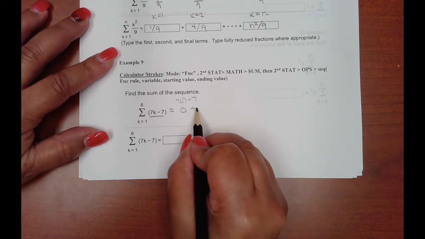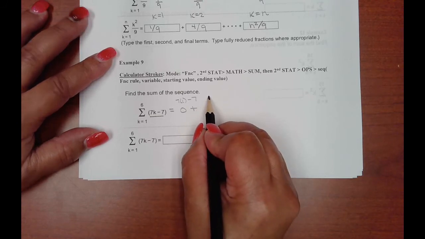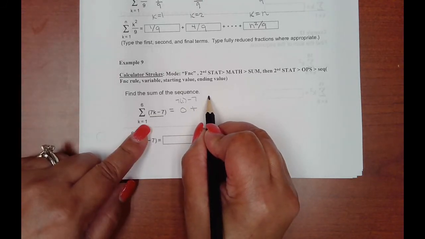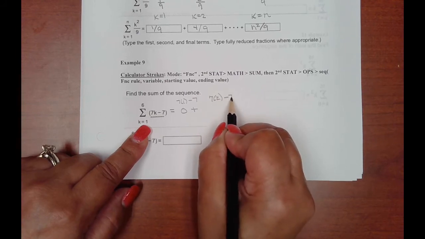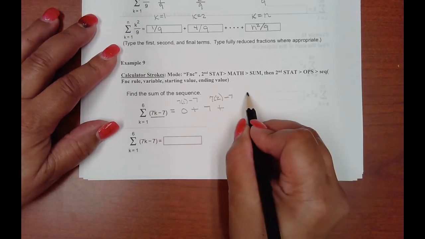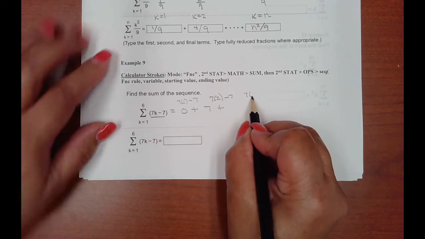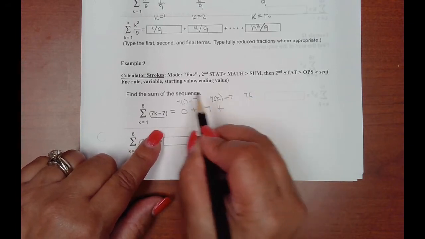Just to show you some of these terms. If I was going to do the next term, I'd go to the next highest term, 7 times 2 minus 7. So this would be 14 minus 7. Then for the next term, I already used k equal to 1 and k equal to 2.